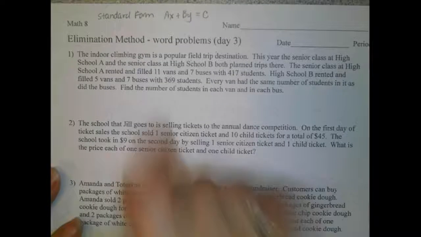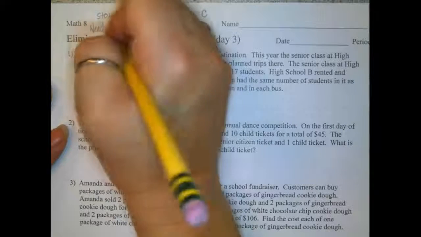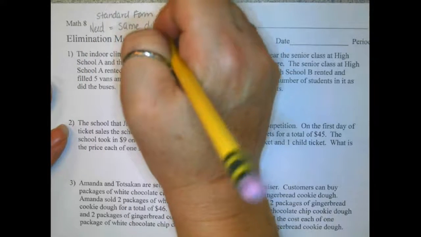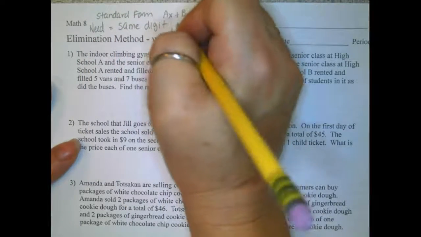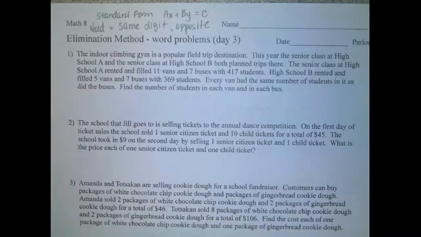All right, so this is a format that we're going to use to create our two equations. And what are the two things that we need? Same digit, opposite sign. You should be writing this down. Writing information helps you learn it because you're doing something kinesthetically and you're also reading it. And when I have you say it, you're listening to it so you get that information orally. So that's three different ways of getting the information so that you can process it. Okay, so let's go ahead and start with the first one.